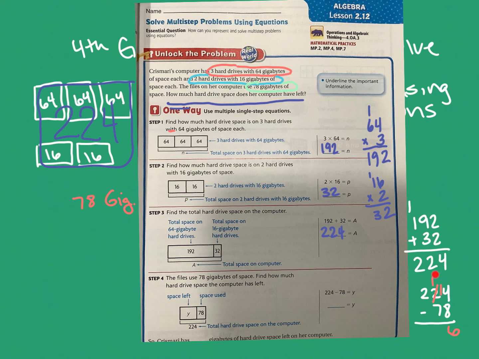I have 1, take away 7. I can't do it. Go borrow from your neighbor. And 11 minus 7. I'm going to start at 7, count up to 11 on my fingers. 7, 8, 9, 10, 11. That's 4. And 1 minus nothing is 1. So y equals 146.